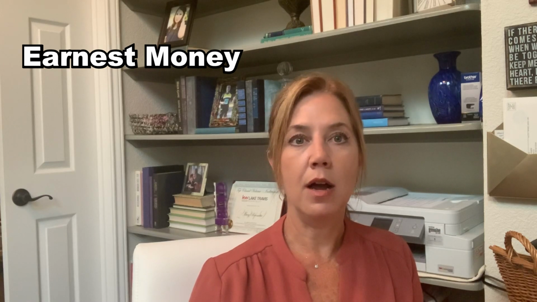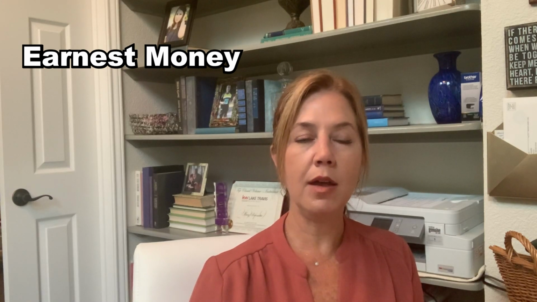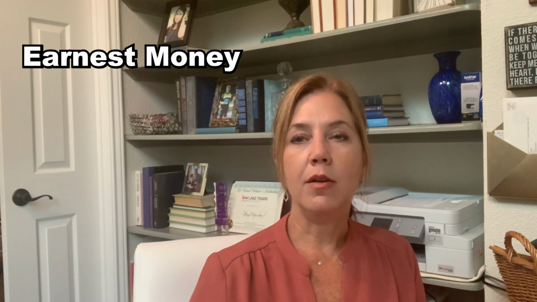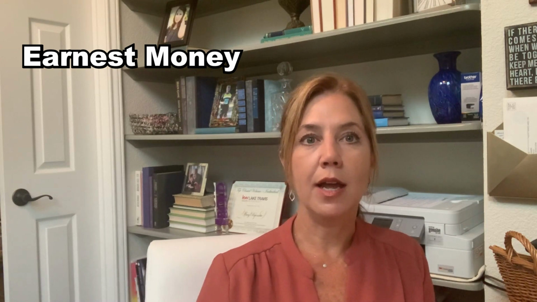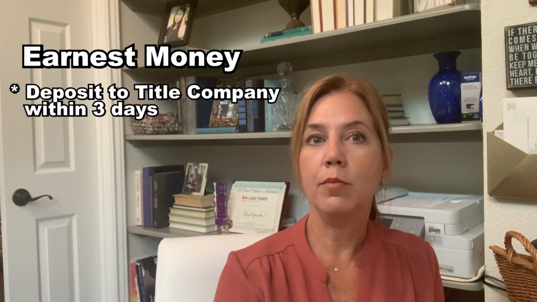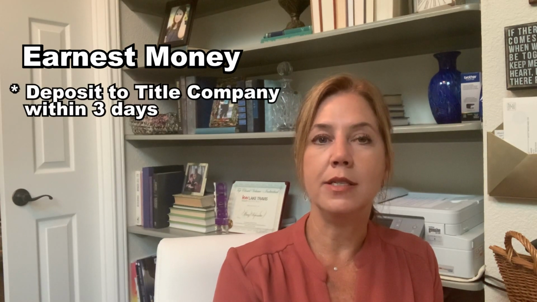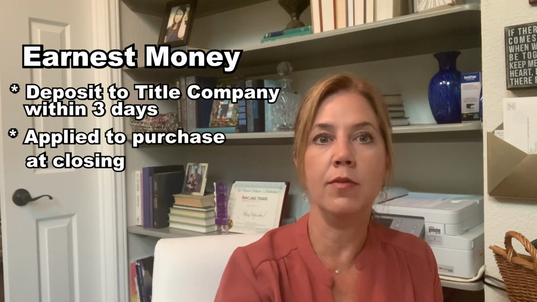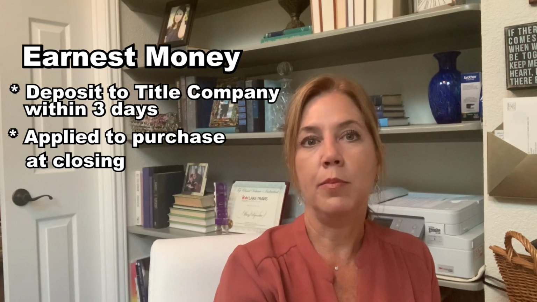Land, could be a condo, a single family home. And that money is held at the title company. And at the end, once the property sells, of course, the earnest money is applied to any of the closing costs and purchase price that the buyer has.